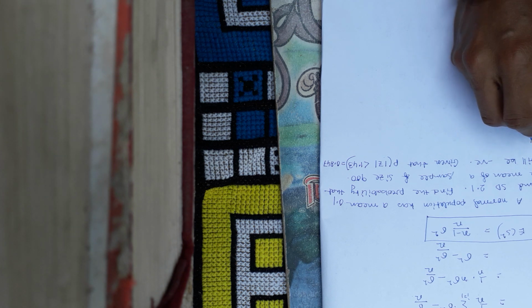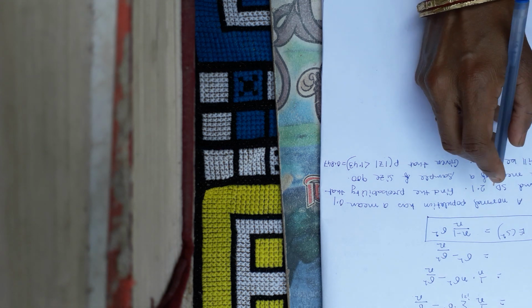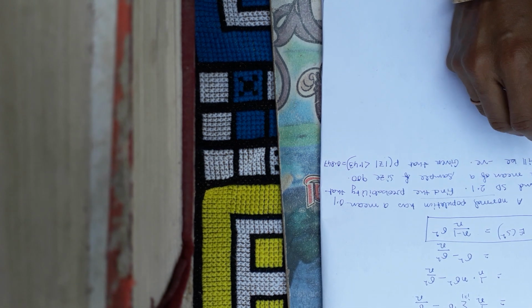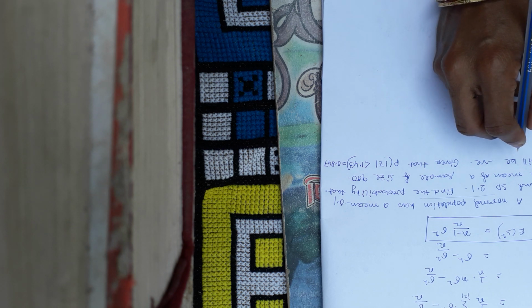Here, it is given that it is a normal population, and we find here normal random sampling.